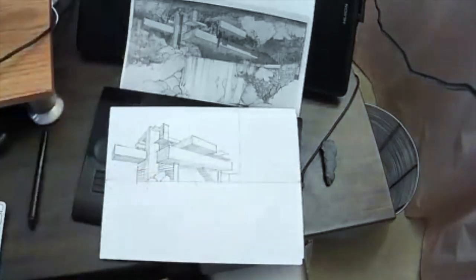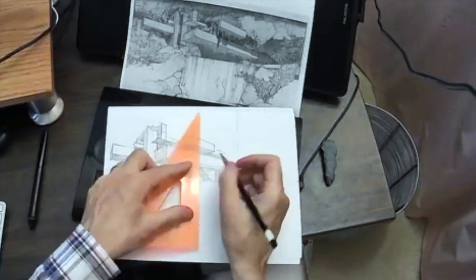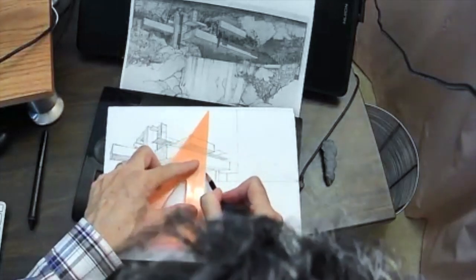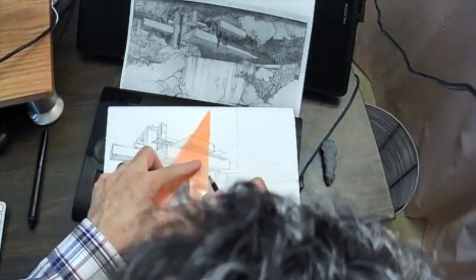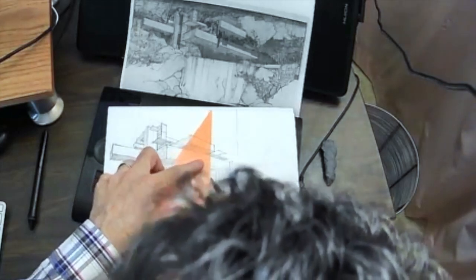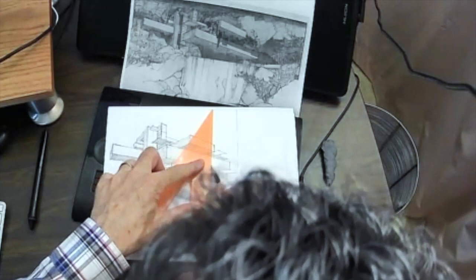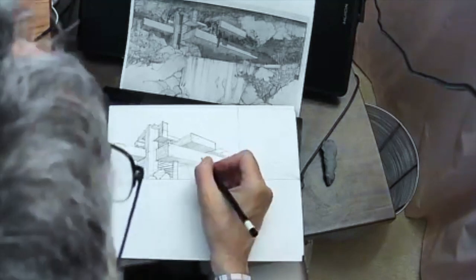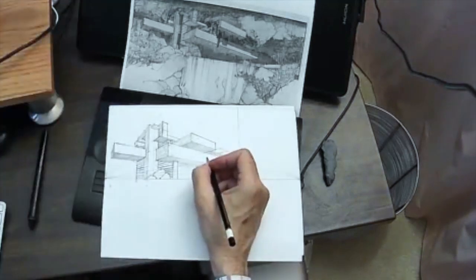Okay. And he's got these beautiful wrought iron or steel dangling rods that support the stairwell. Okay. Simple enough. Okay.